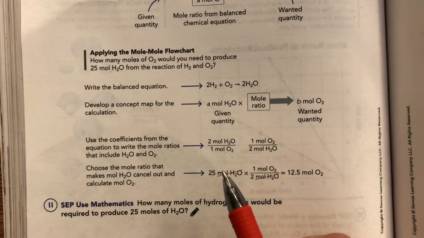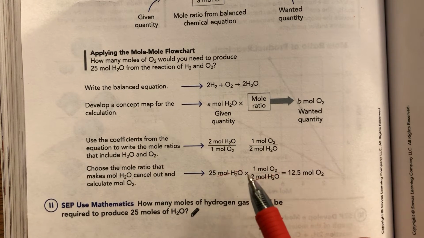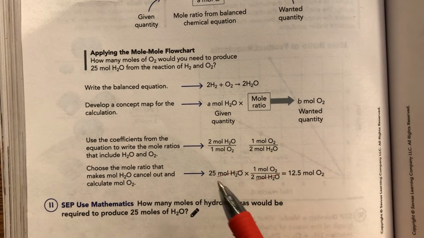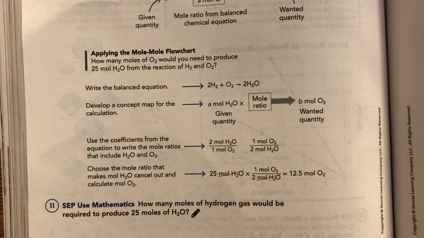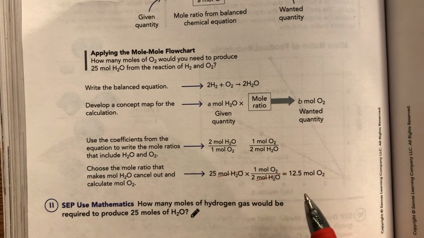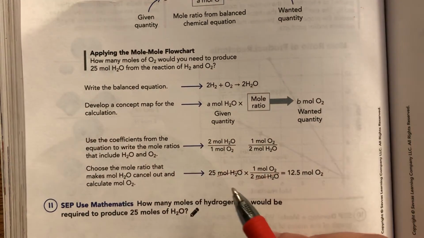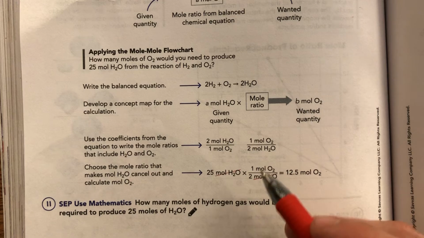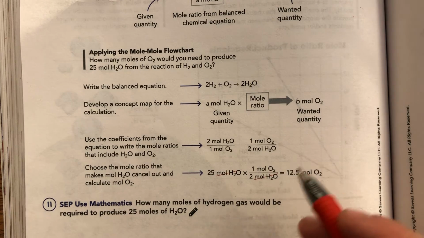So we set up our picket fence. We have our 25 moles of water, and we're going to be comparing it to our ratio of 1 mole oxygen to 2 moles of water. Our moles of water cancel, and that gives us 12.5 moles of oxygen. This should feel like a kind of easy problem based on all of the math we've learned. That's why I'm not going in super extreme depth on this problem. You can frame this so that the given amount cancels out with this ratio, and it equals 12.5 moles, which makes sense because you only need half the amount. 1/2 of 25 is 12.5, so you can kind of pick that out there.